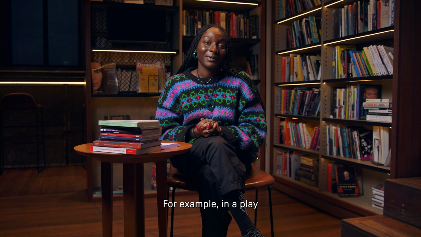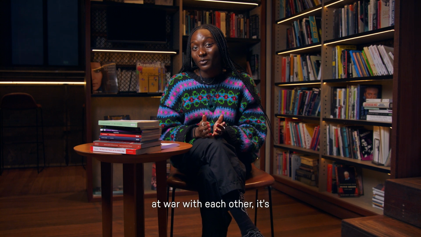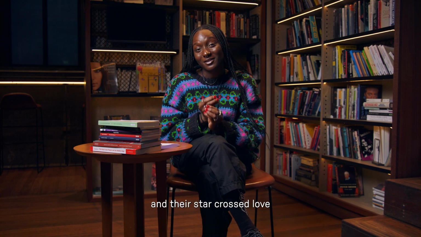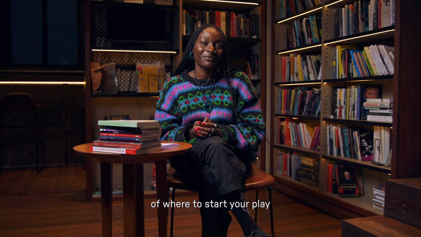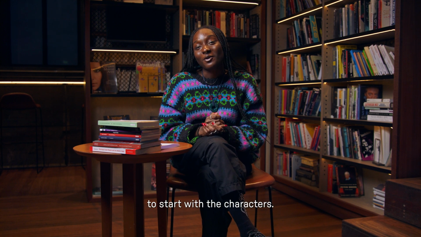For example, in a play like Romeo and Juliet, even though the story is about 2 families at war with each other, it's actually the characters Romeo and Juliet and their star-crossed love that really spark the story. So if you're unsure of where to start your play or what it's even about, it can be really useful to start with the characters. So we're going to create some characters.